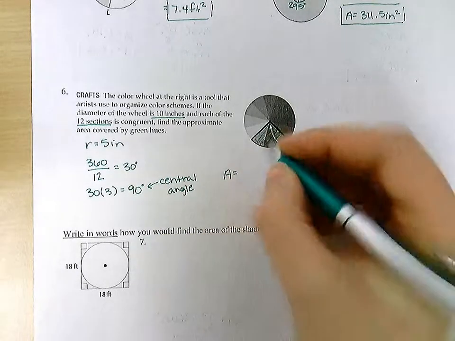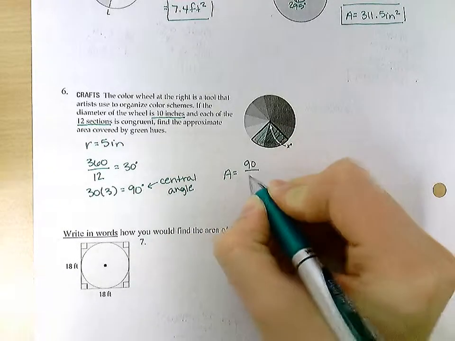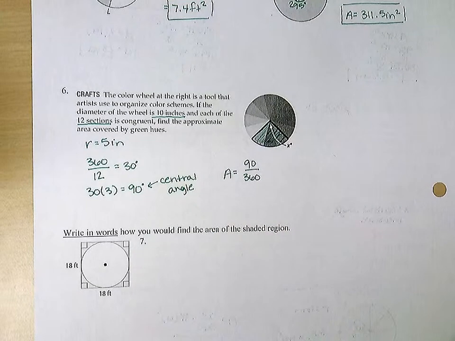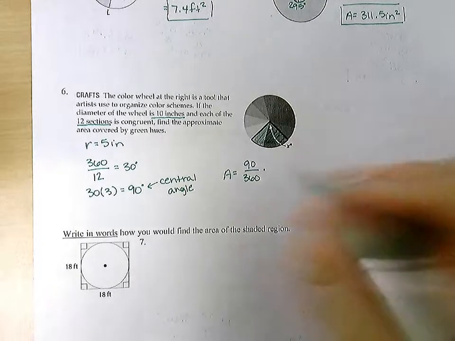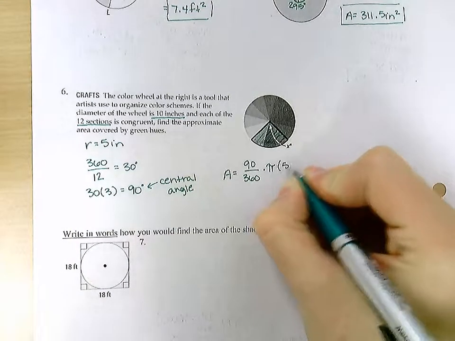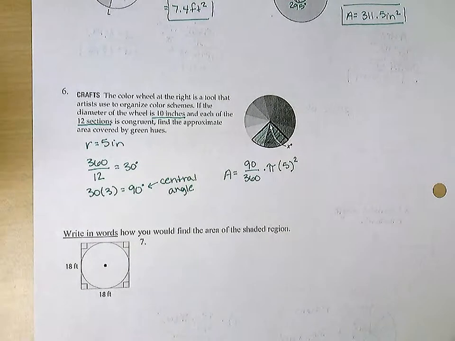So we have our central angle, 90 over 360. Were you not listening to me when I first started the problem? Okay. Multiplied by pi, r is 5, and that number is squared.